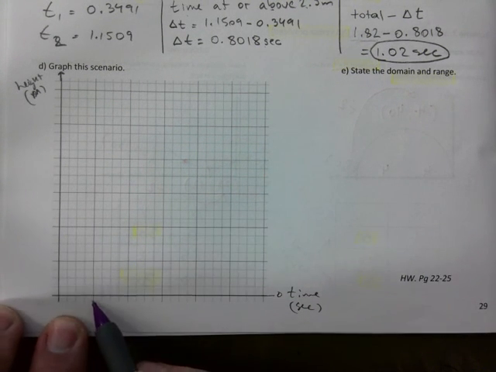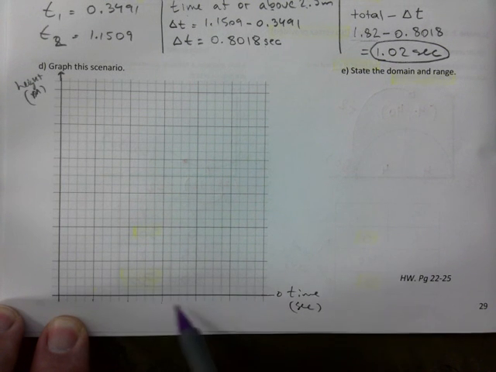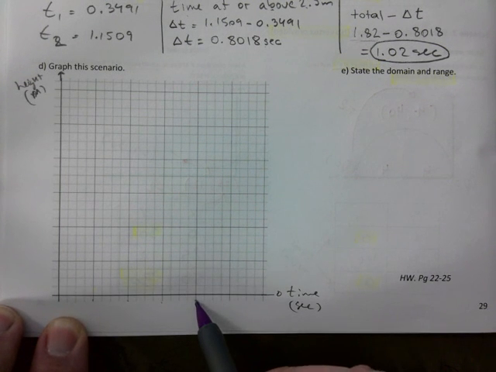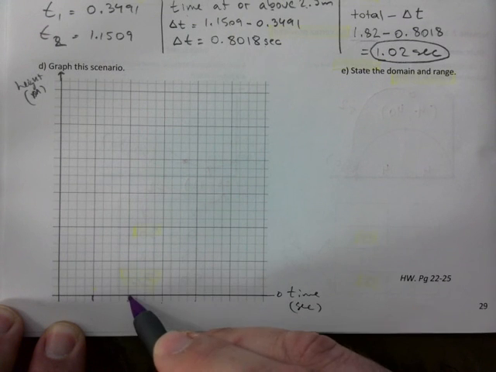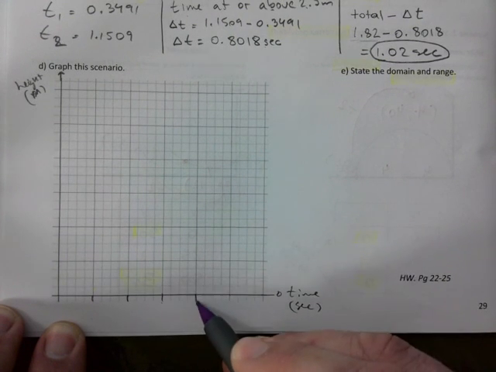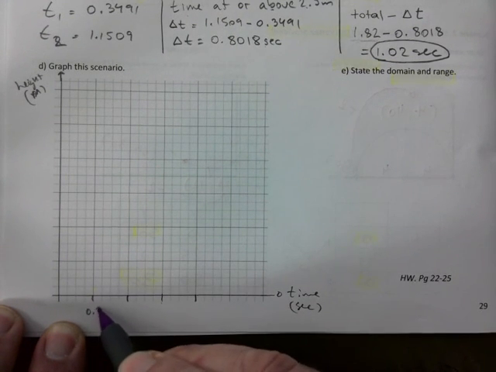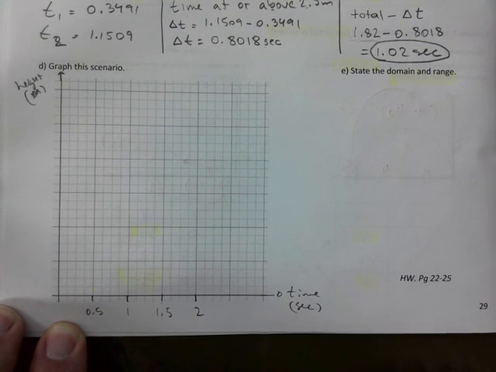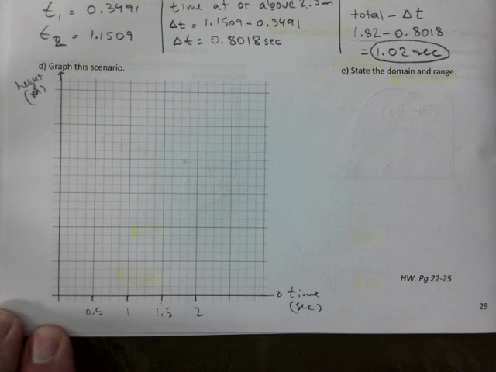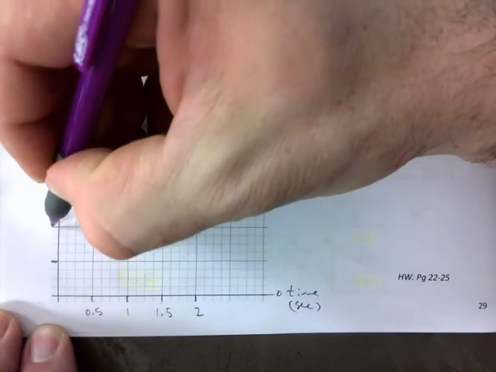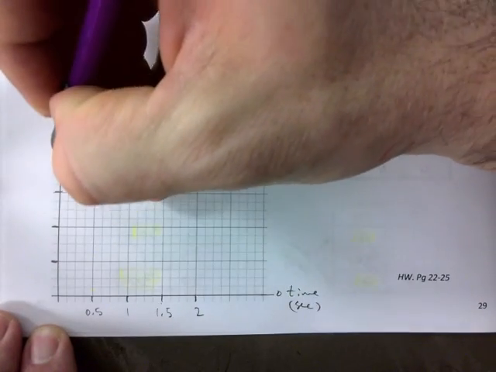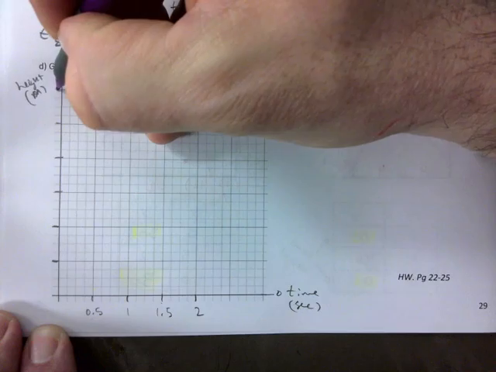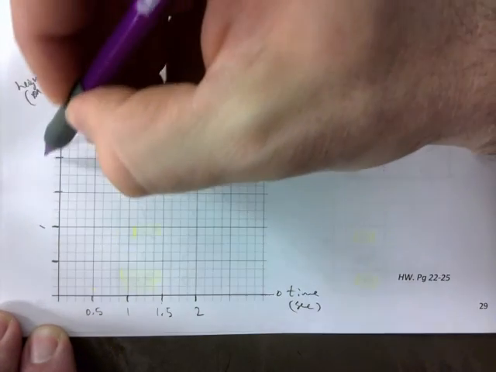So let's see. 0.5, 1, 1.5. That's a pretty good scale. And the highest altitude is 2.8. So if I make this 1, 2, 3, yeah, that works pretty good.